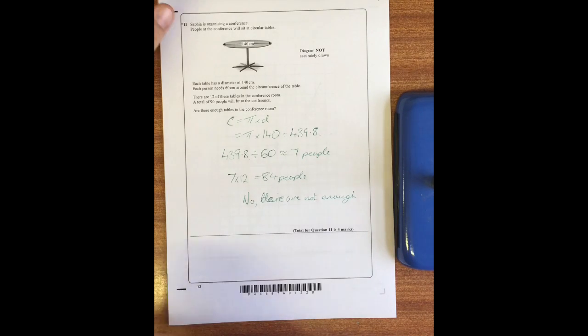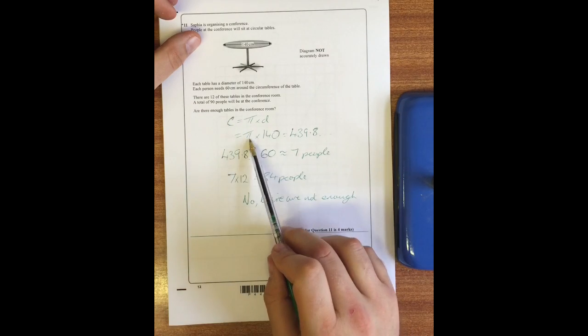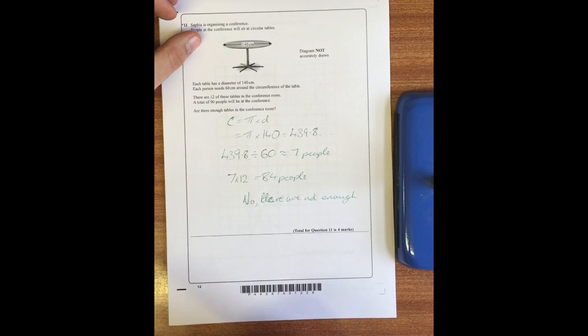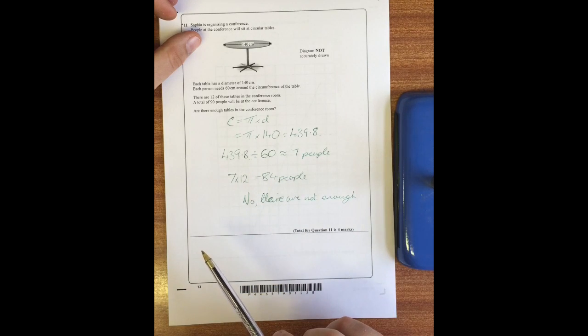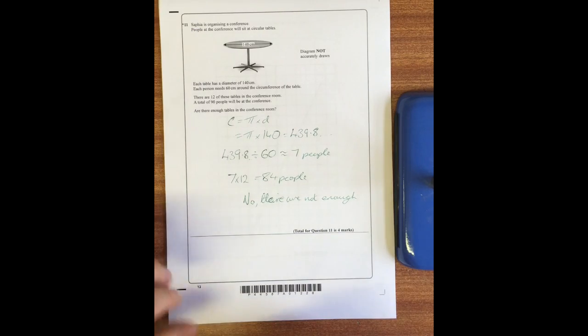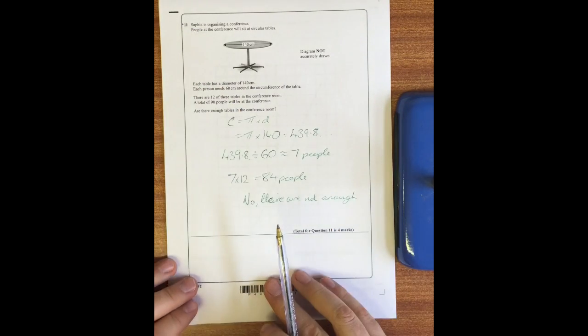Is there enough room? Well, to find the circumference of the table, we do circumference equals pi times diameter. So pi times 140 is 439. Divide that by 60, we get that that's approximately 7 people can fit around the table. 7 lots of 12 is 84, so no, there's not enough room. You must write that last sentence to get the final mark because it's an asterisk question.